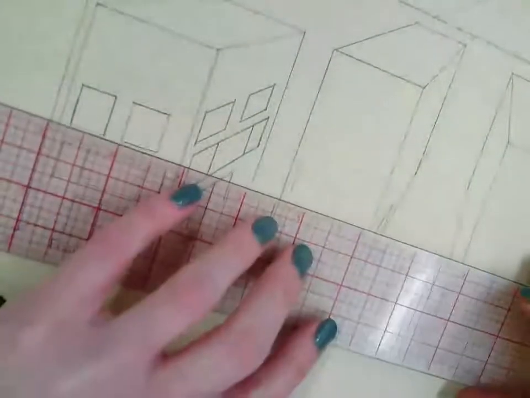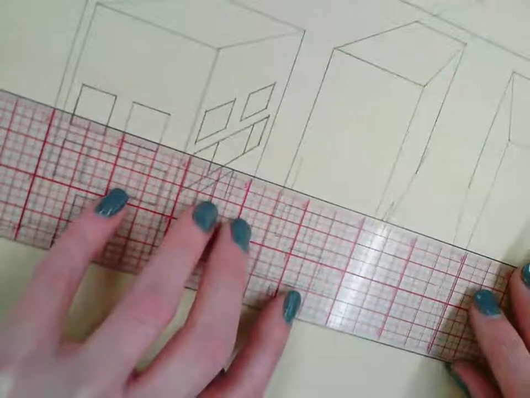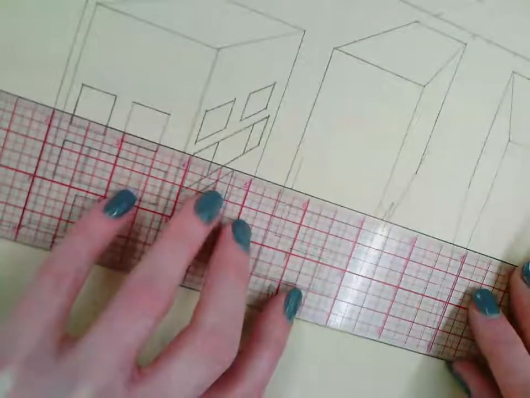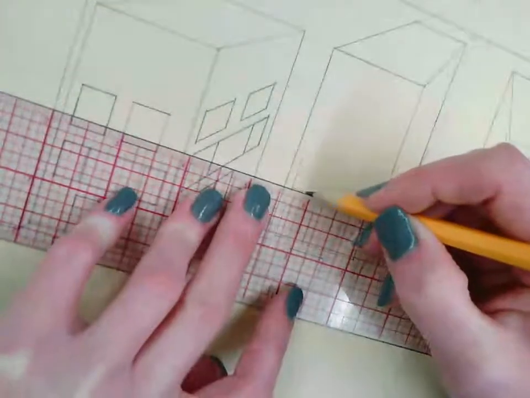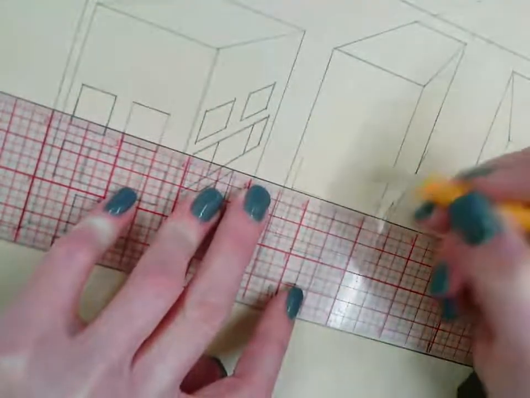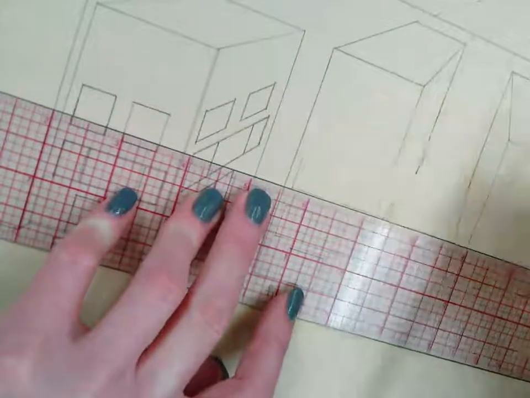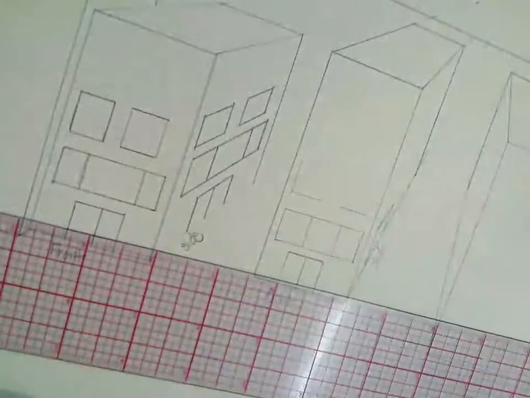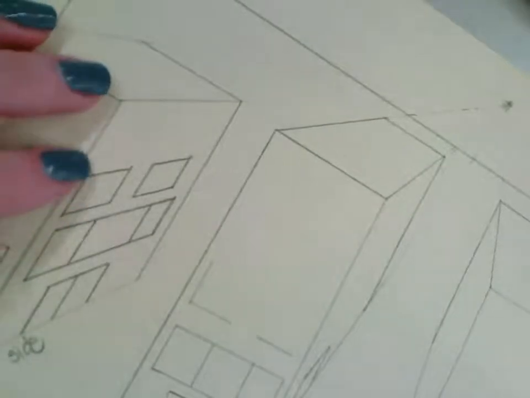Ta-da! Now I want to make a horizontal line that is parallel to the other horizontal lines. So here we go. And now I'm going to make a broken line. So I'm going to draw so far, and I'm going to leave some space, and then I'm going to draw another bottom of a window. Okay? So I've got two windows that I'm working on, all right? And I've got the bottom and one vertical line.